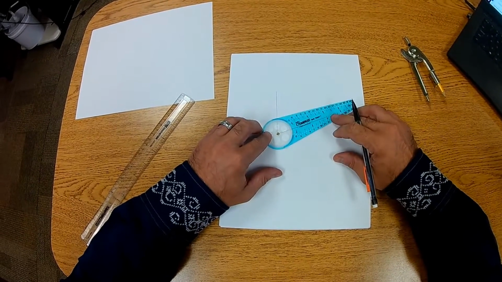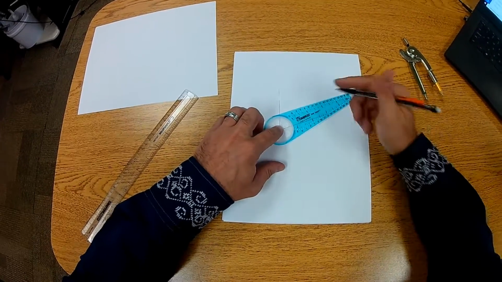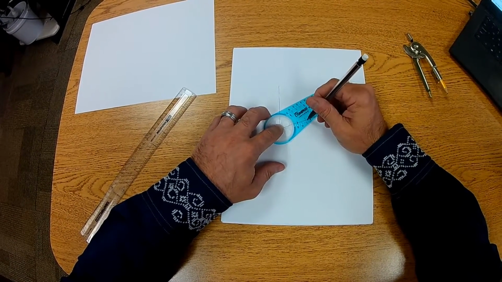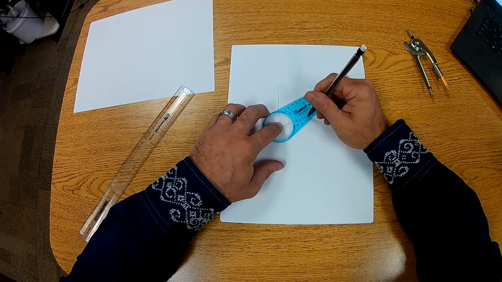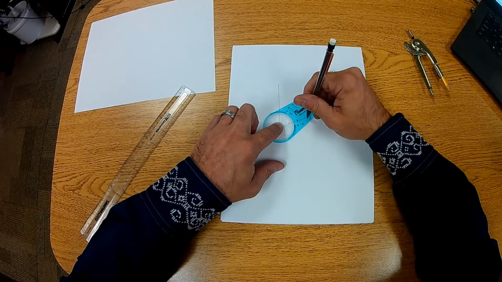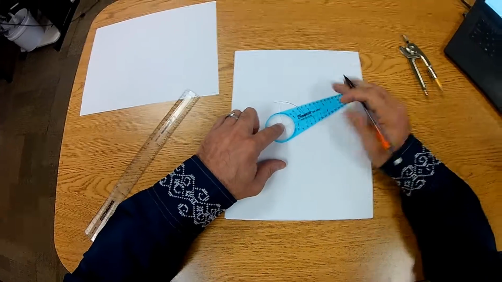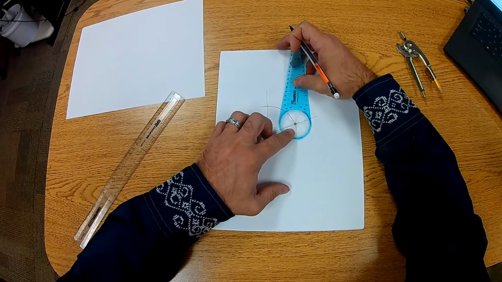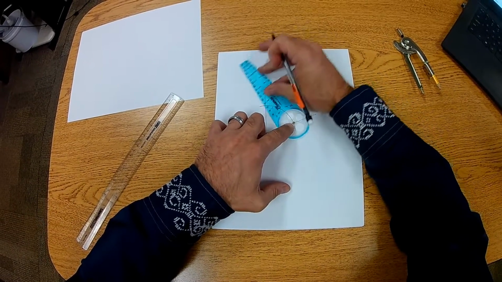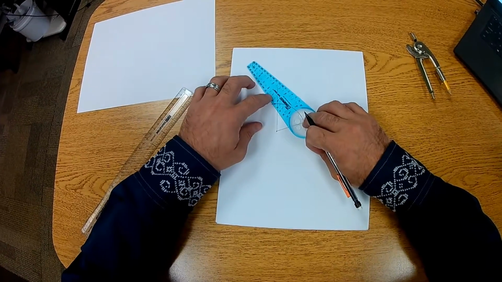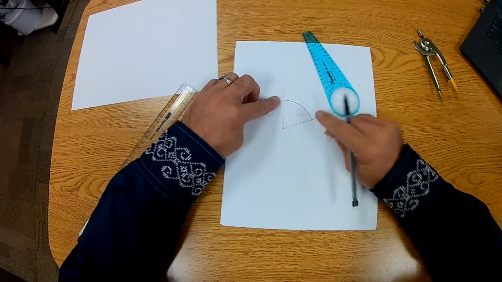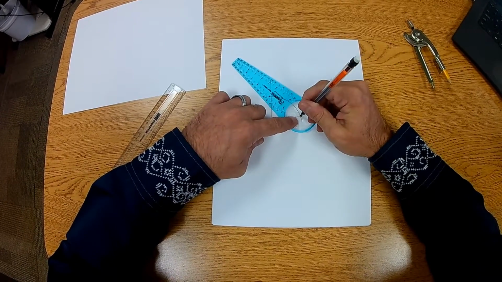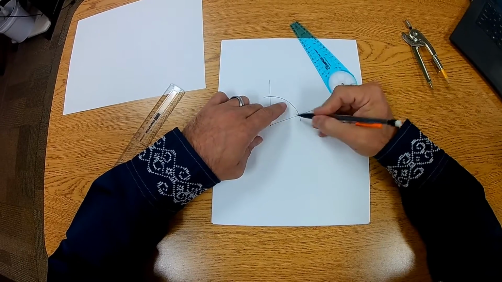So the first thing I'm going to do is make an arc. Try to keep in mind which point you're using. So I'm going to use the point between L and P. It doesn't really matter. One of the things you need to do is make sure that you're going more than halfway between these two marks. So I'm going to set my center right on this vertex or this intersection point.